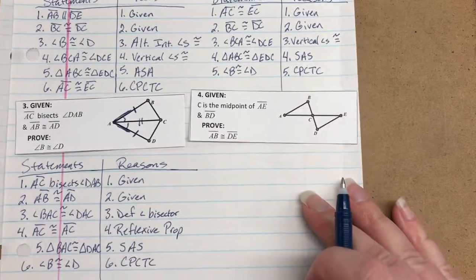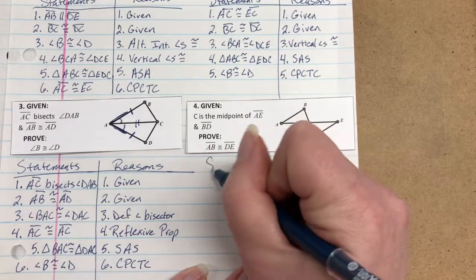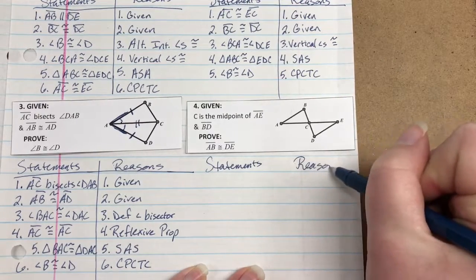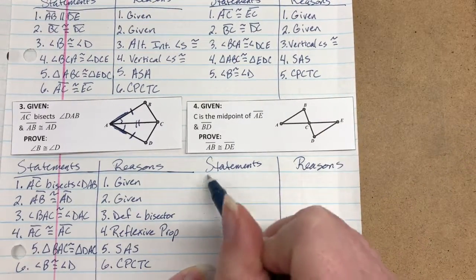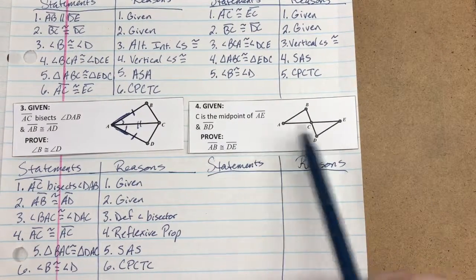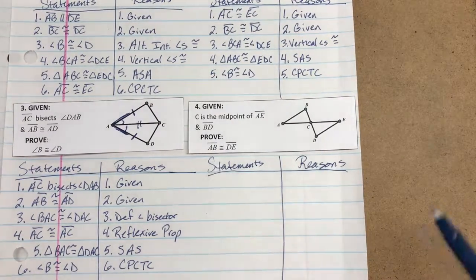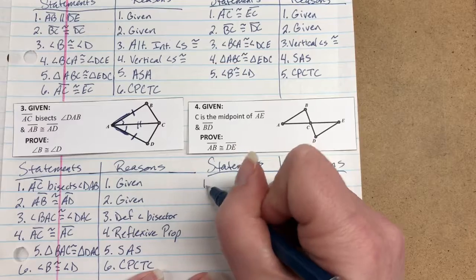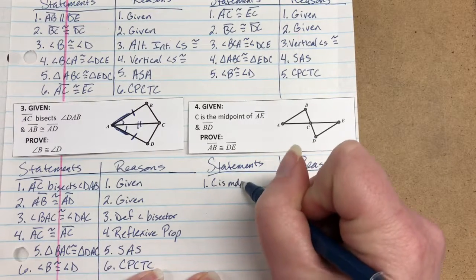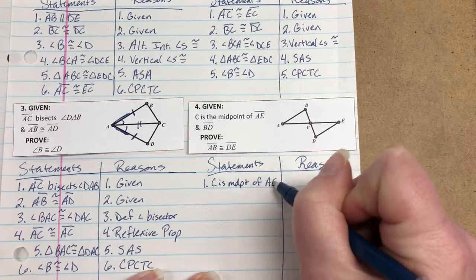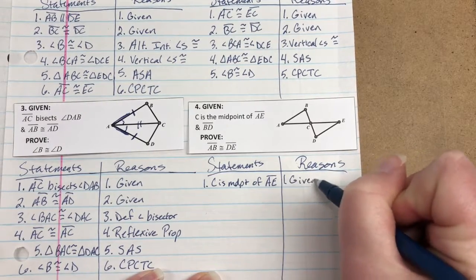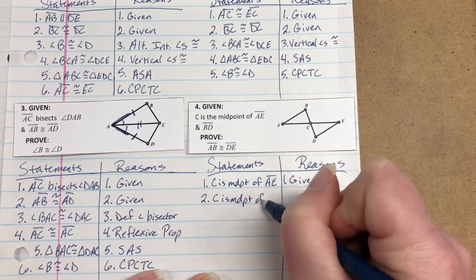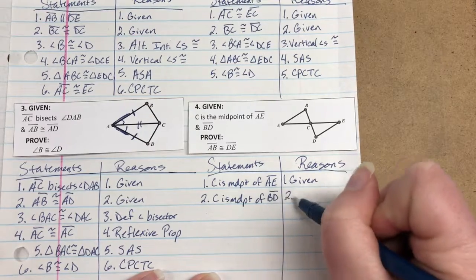All right, so then for example 4, do my statements and reasons again. This time, we're told that C is the midpoint of segment AE and segment BD, and we have to prove that segment AB is congruent to segment DE. All right, so I'll start with my givens. C is the midpoint of segment AE. That's given. And then C is the midpoint of segment BD. And that is also given.